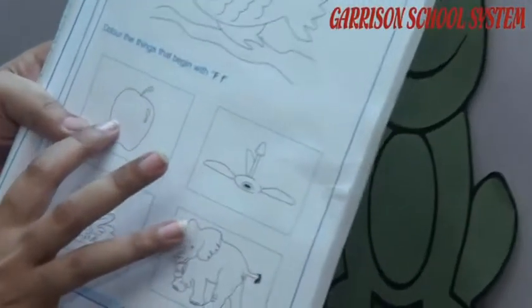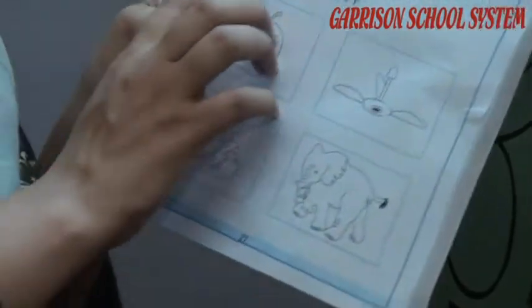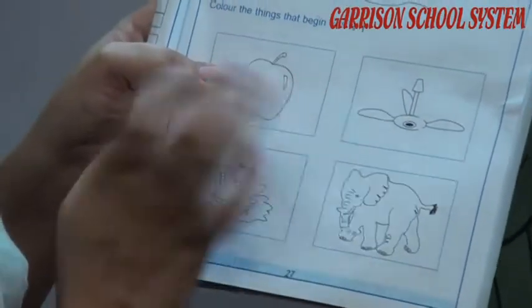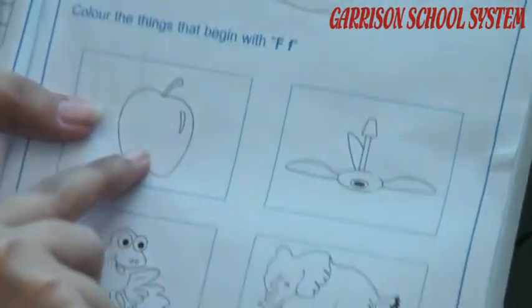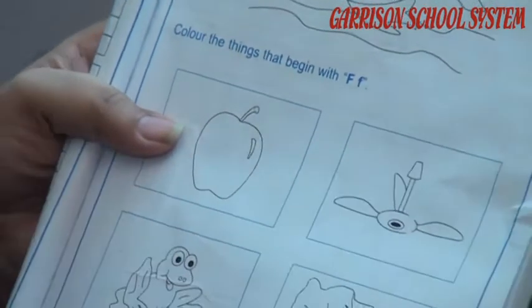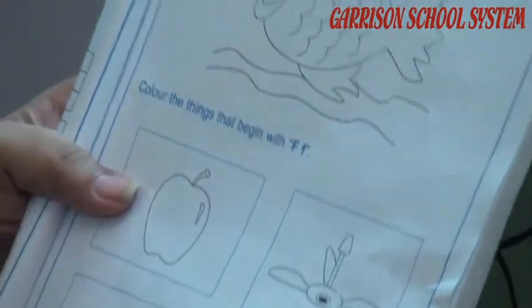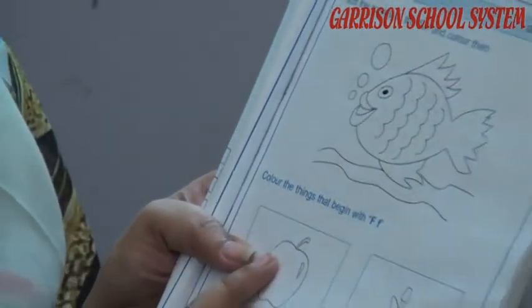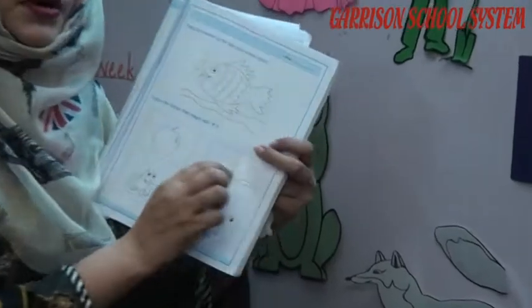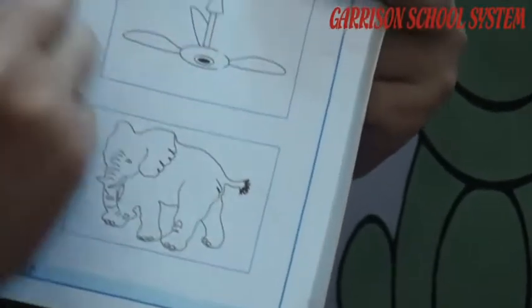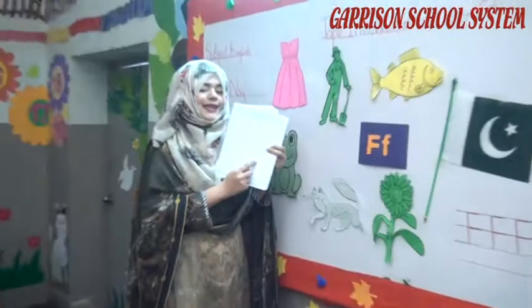It's your fourth activity, my dear students. Color the things that begin with F. In the first box, you have a picture of an apple. A for apple. It doesn't start with F, so you are not going to color it. Now, moving towards the second box, it's a picture of a fan. F for fan. So you can color this up.